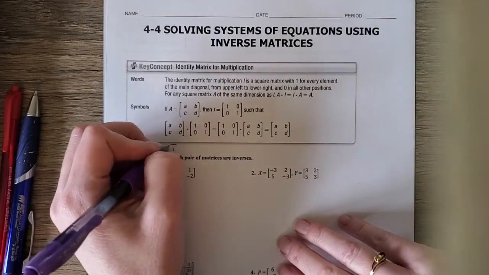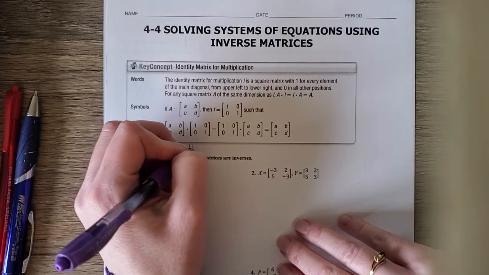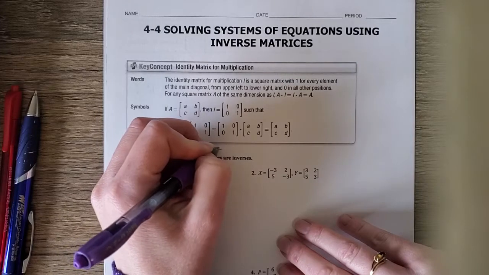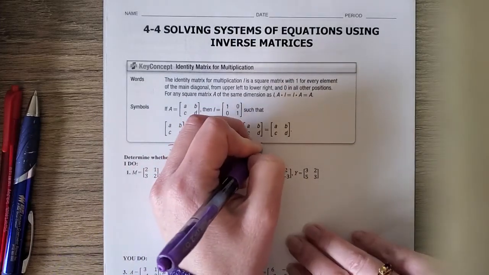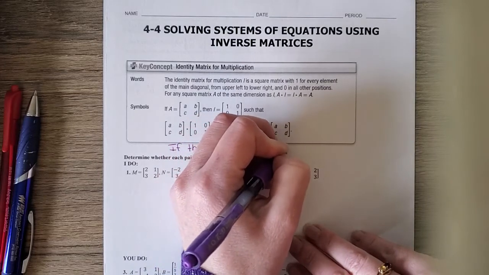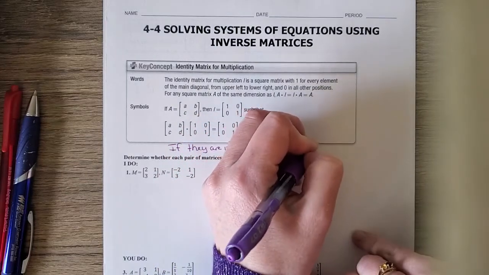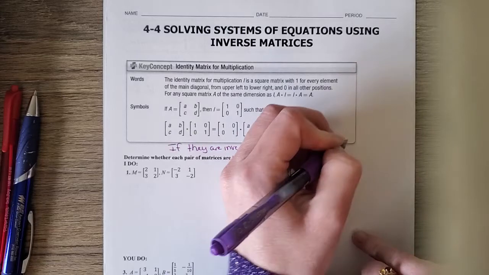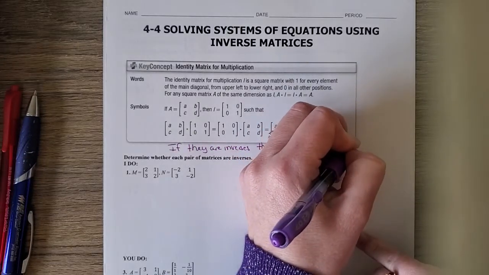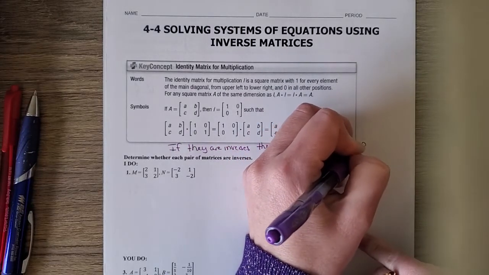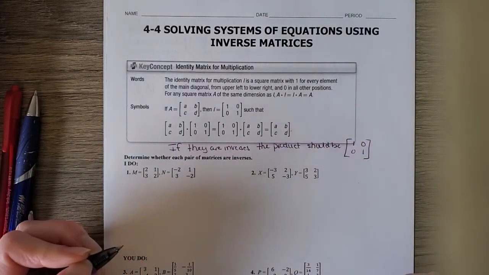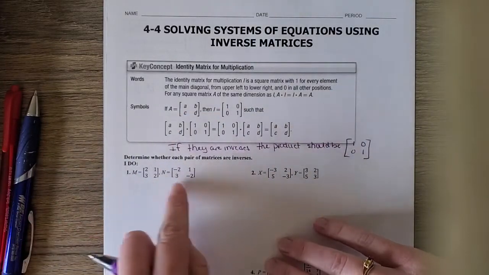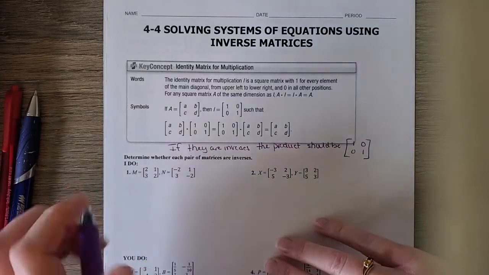I'm going to write that. So if they are inverses, the product should be an identity, which is 1, 0, 0, 1. To check to see if two matrices are inverses, you can multiply M times N or N times M, either way.